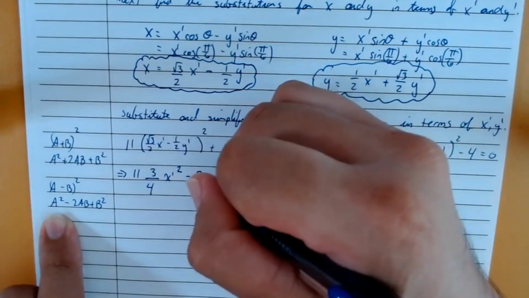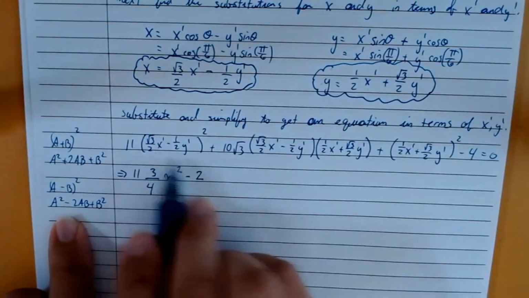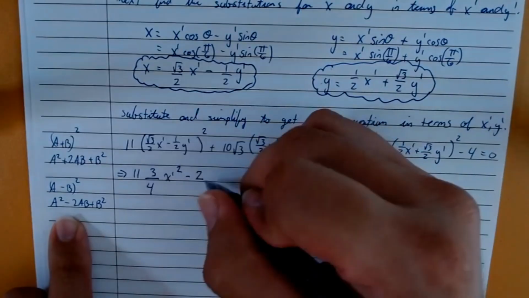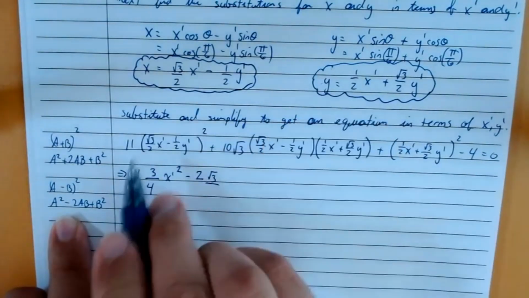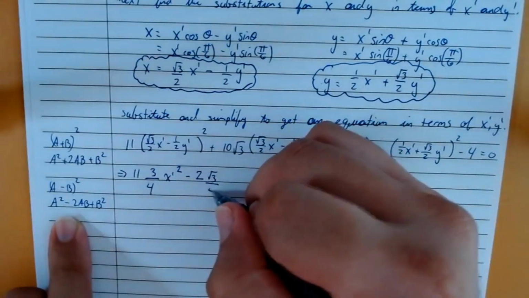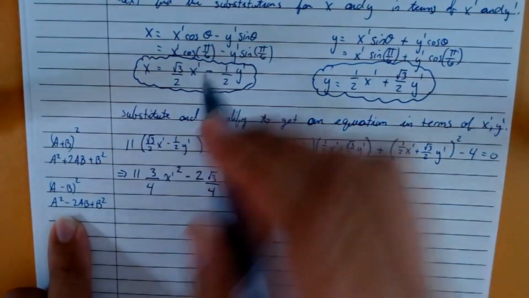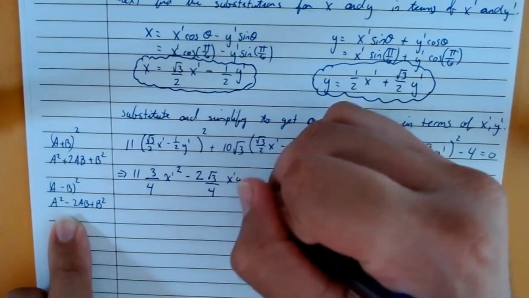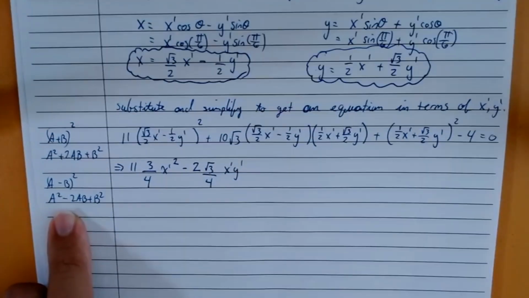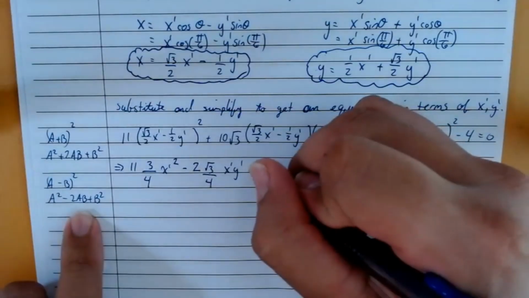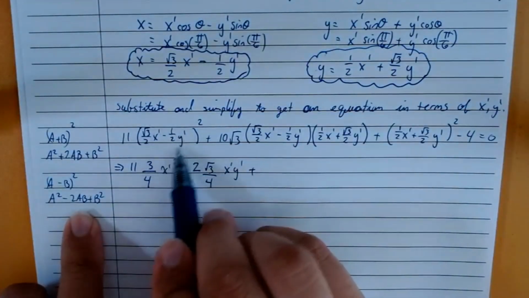Minus double, you're going to multiply those two together. Root 3 times 1 is root 3, over 2 times 2 is 4, and then the x prime times the y prime is x prime y prime. And then plus, you're going to take the b and you're going to square it.